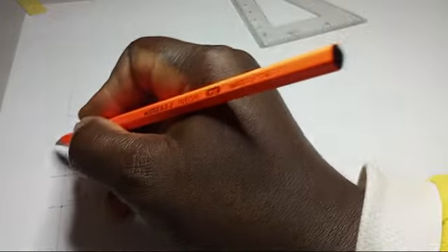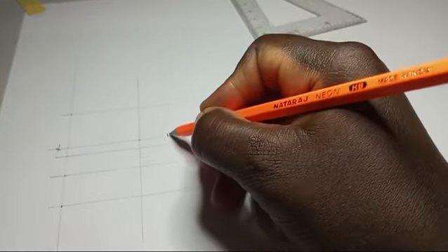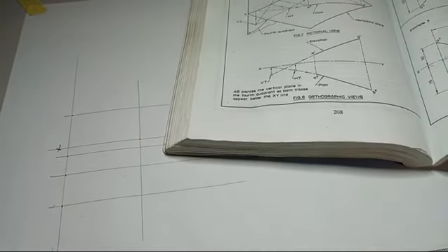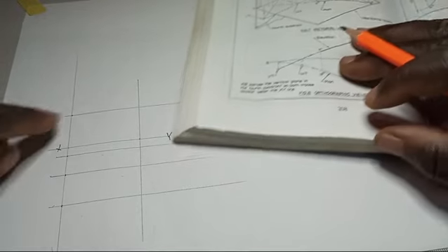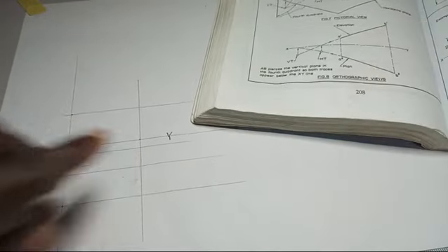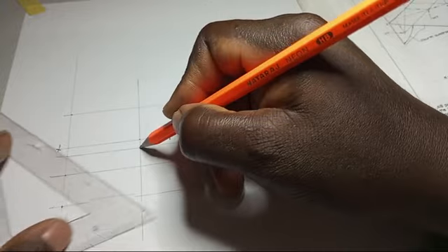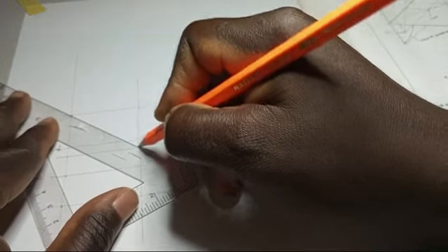This is my XY line, X, Y. As you can see now, I've located all the points. My A2, B2 is crossing the XY line. So let me draw my A2, B2 line from here to this point.